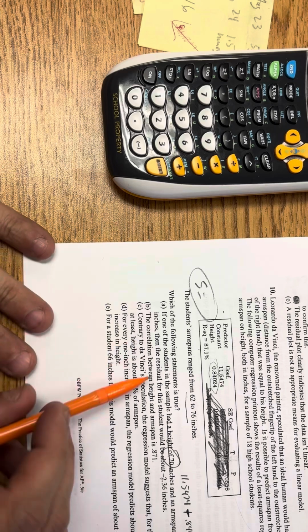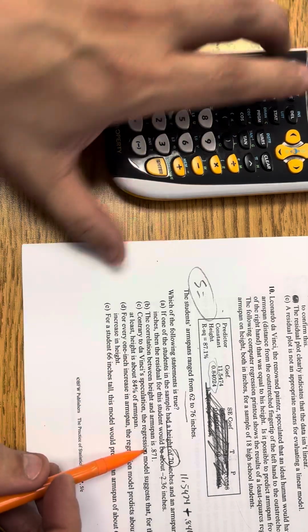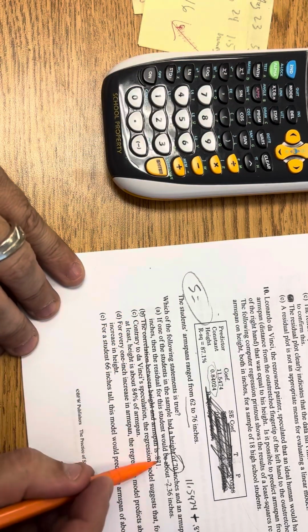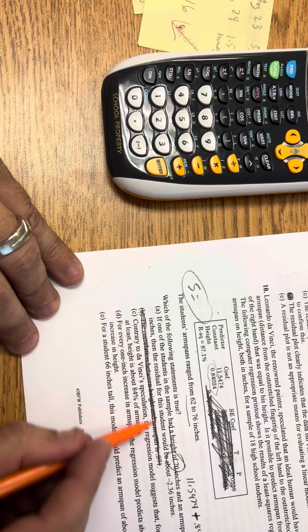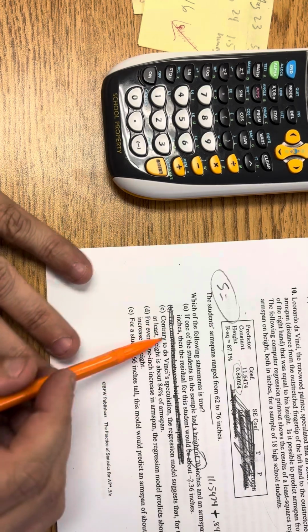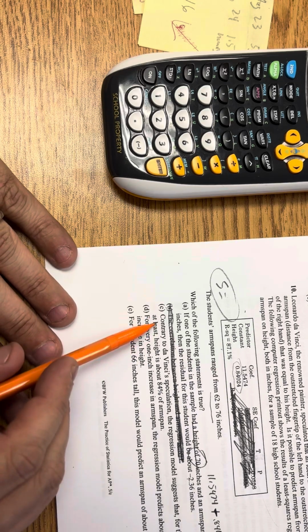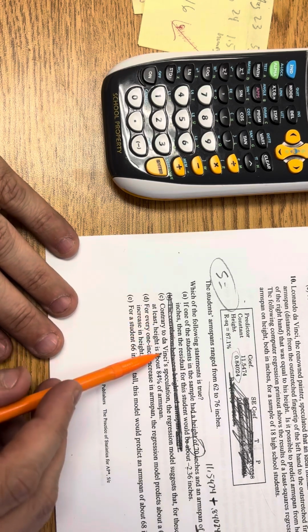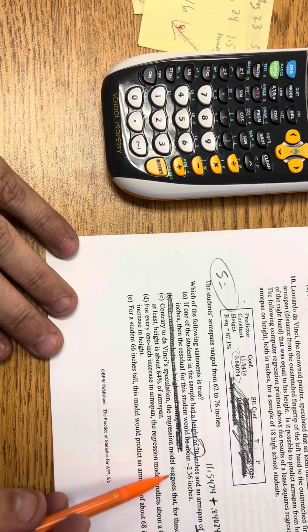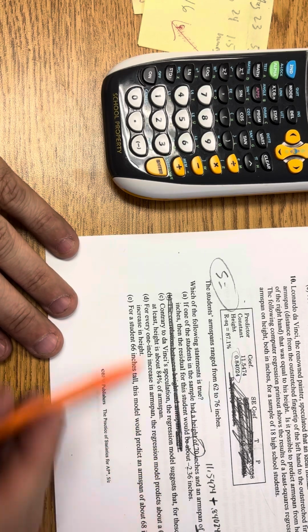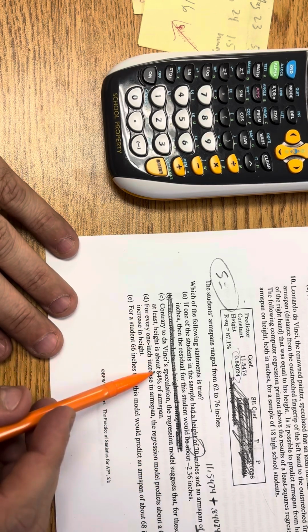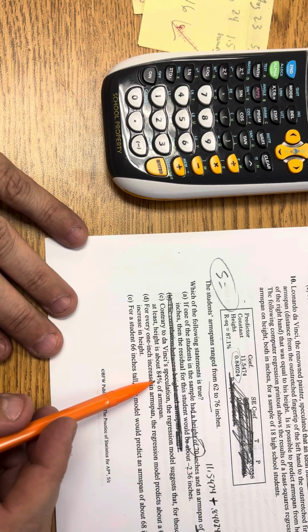The correlation between the height and the arm span is, nope, that's not it. Okay, I just cheated on the last one and put the answer as A. Let's go through and see why the other ones aren't working. I would redo the video, but I'm 23 minutes in and I'm not redoing that. Contrary to Da Vinci speculation, the regression model suggests that for these students, height is about 84% of the arm span.